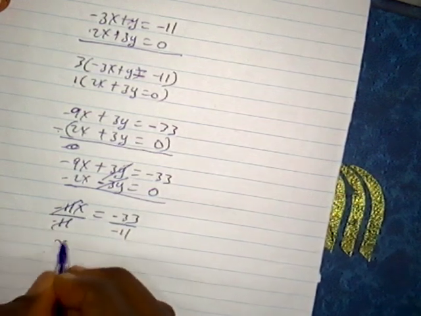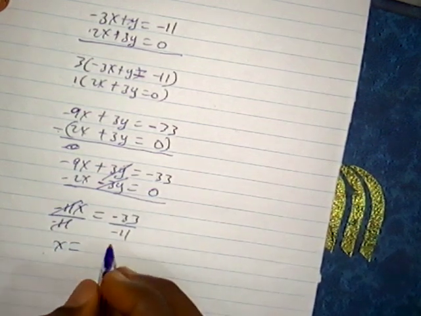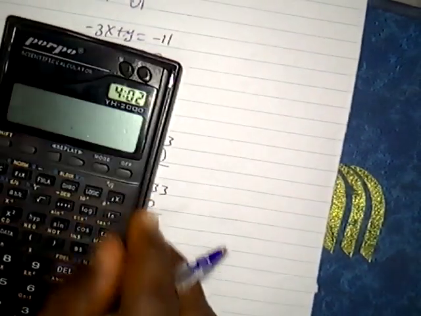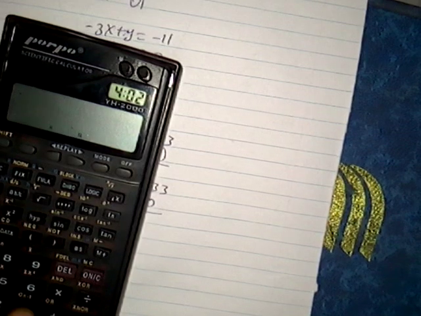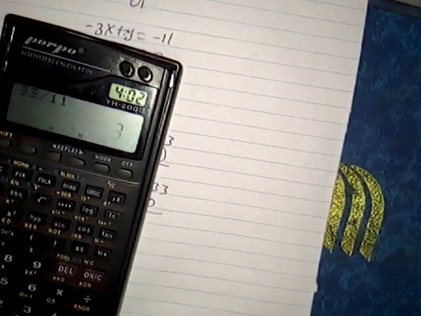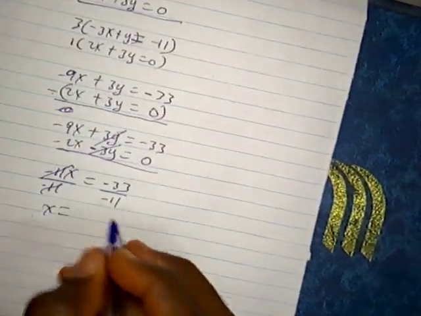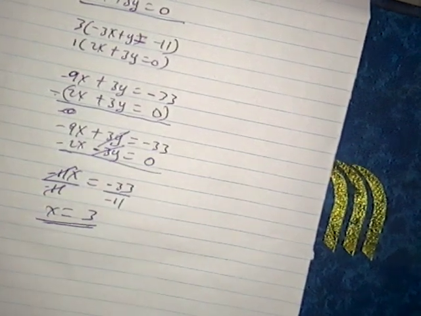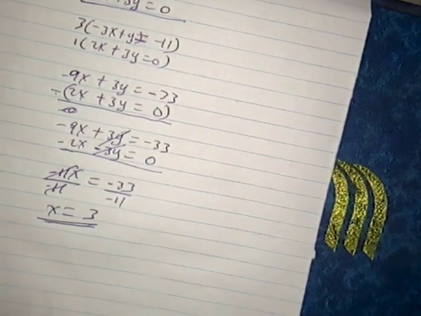This cancels this. So x equals what? 33 divided by 11 is 3. So x equals 3. Minus 33 divided by minus 11 is just 3.